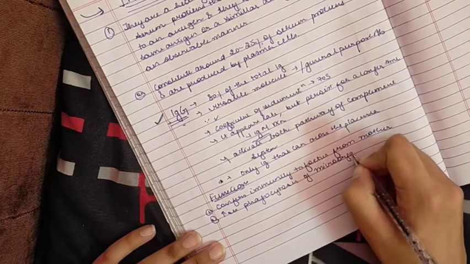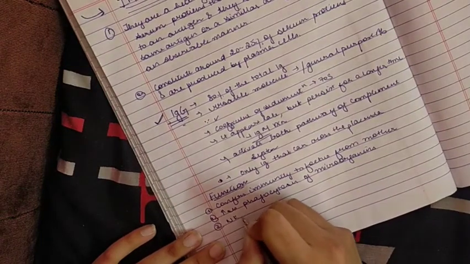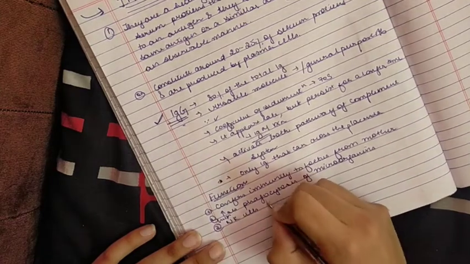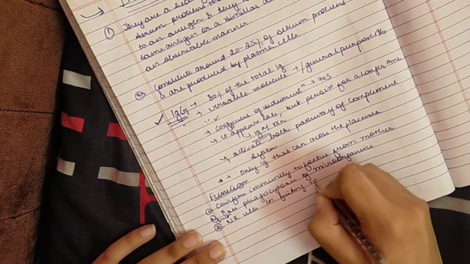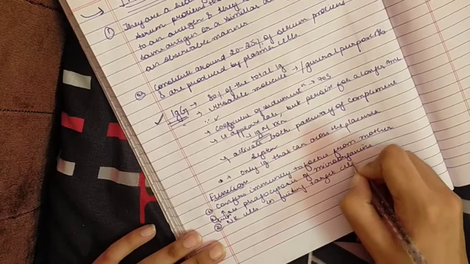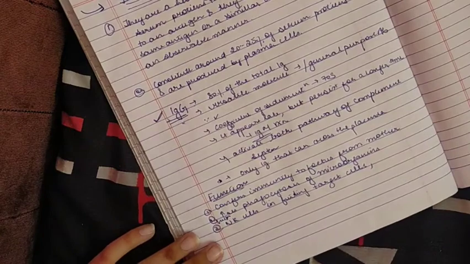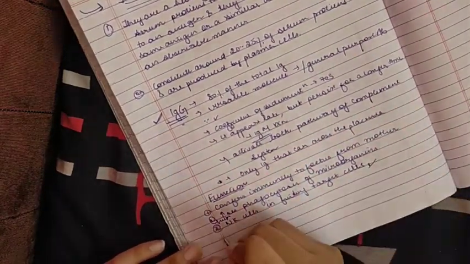It also helps the NK cells in finding target cells. Then there is a coating formed over it, due to which they are attacked by the NK cells and further the reaction is done.